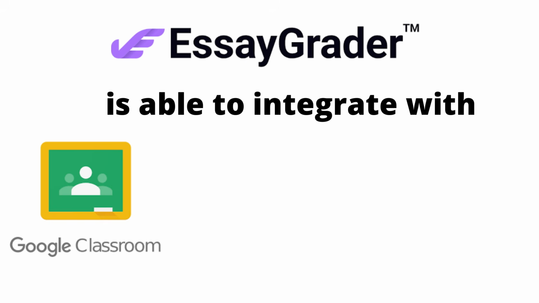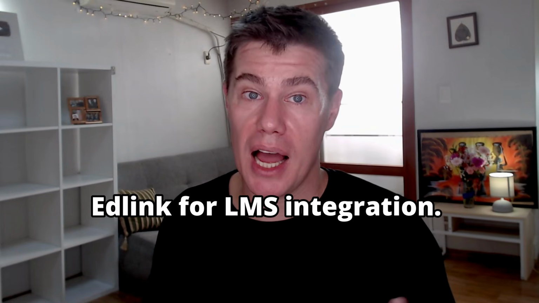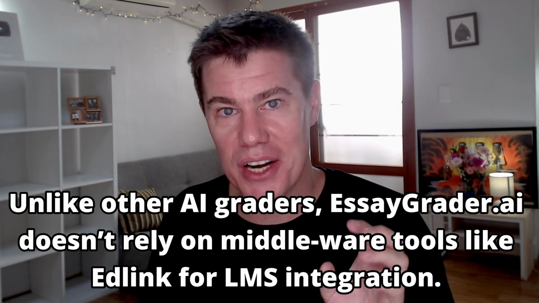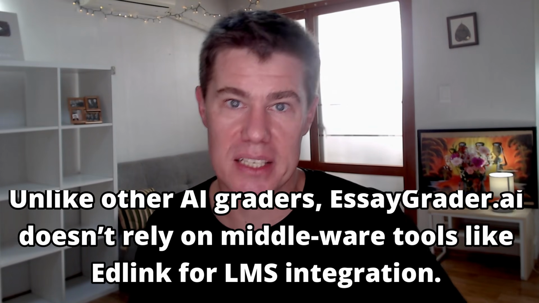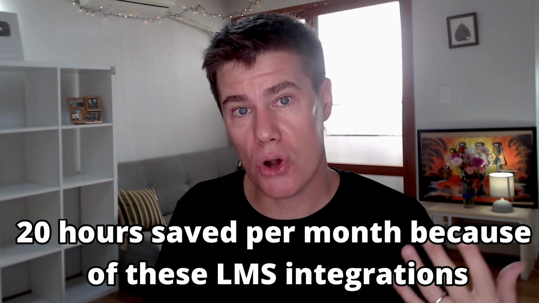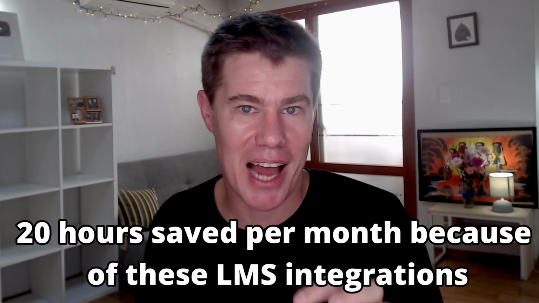Yes. EssayGrader.ai natively integrates with all three popular LMS platforms, Google Classroom, Canvas, and Schoology. Unlike other AI graders, EssayGrader.ai doesn't rely on middleware tools like EduLink for LMS integration. Everything is connected to teachers' existing grading workflow. This allows teachers to grade essays without leaving their existing LMS, and they no longer have to download and upload essays between multiple platforms. Teachers often report an average of 20 hours saved per month because of these LMS integrations.